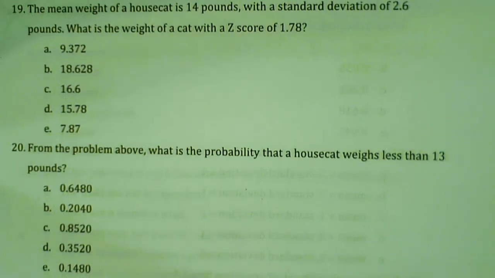Can you repeat that? 13 minus 14 over 2.6. Okay, so that would be saying that the house cat is 13, but we're asking for the house cat weighs less than 13 pounds. So how would we do this?